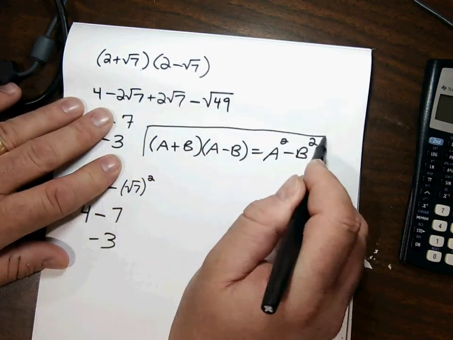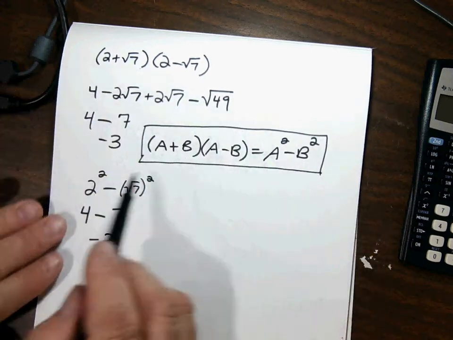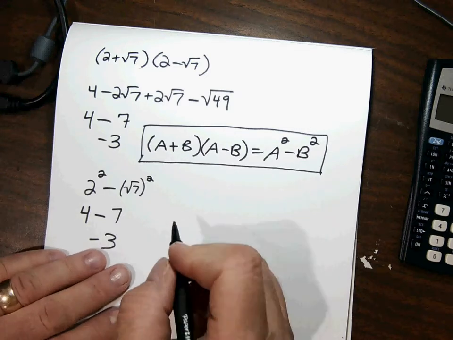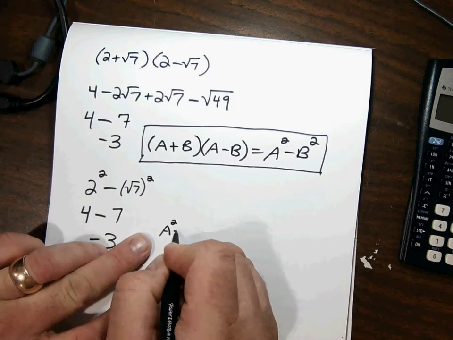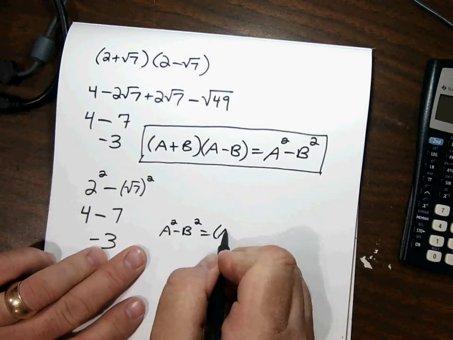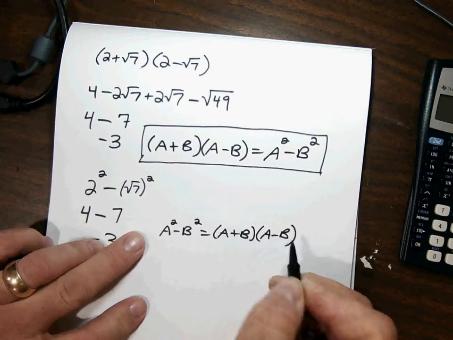I always tell students when we're going what I call in the forward direction, when we're doing this foiling business, just FOIL it out, simplify it, and be done with it. It's no big deal. It's when we go backwards, and we're going to go backwards in a little while in another video. We're going to do something called factoring polynomials, and one of the special forms is if I have it written this way, a squared minus b squared, we kind of have to have it memorized that turns into a plus b times a minus b.